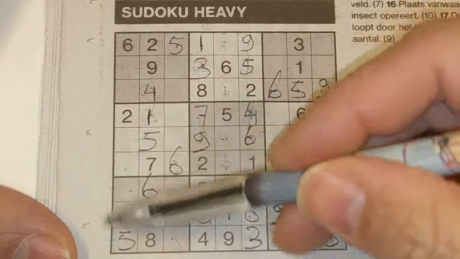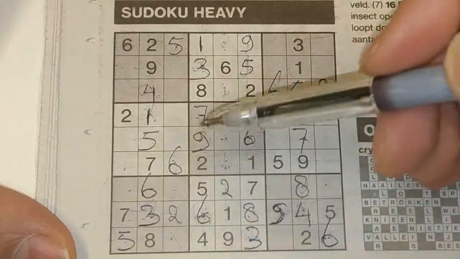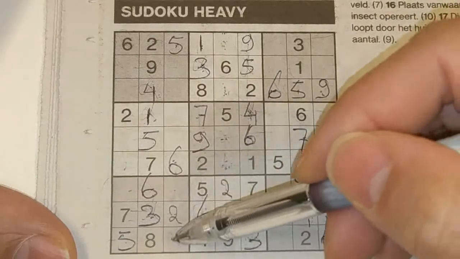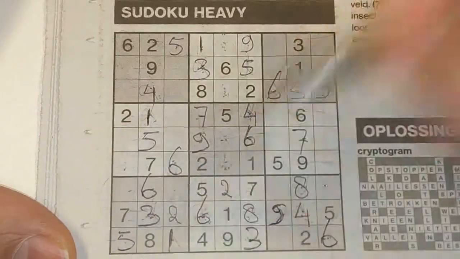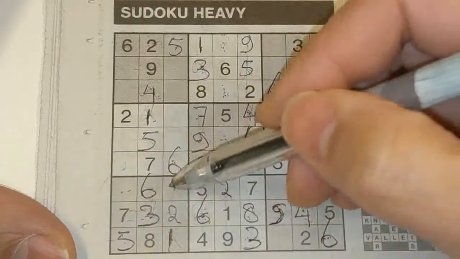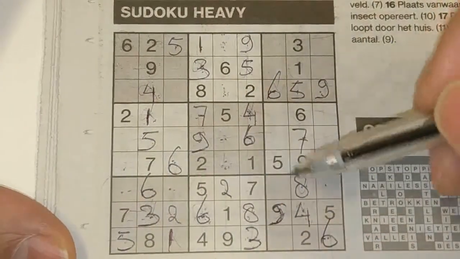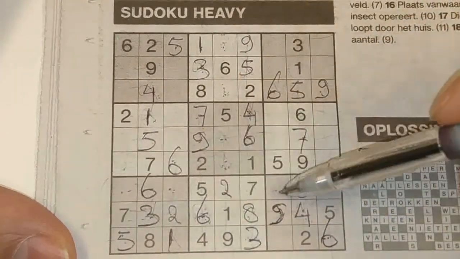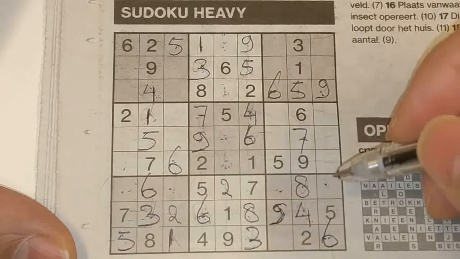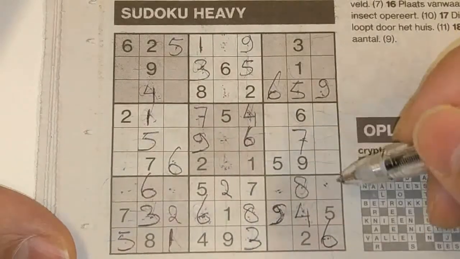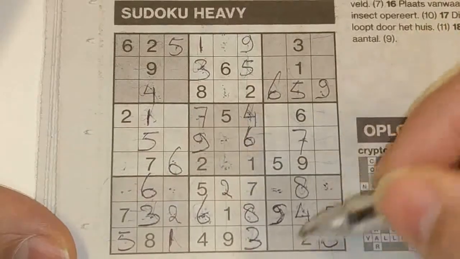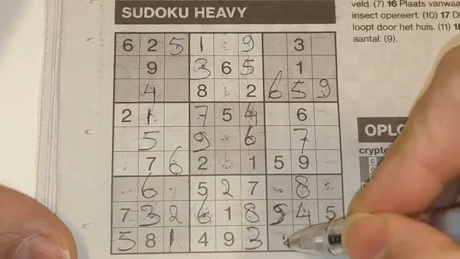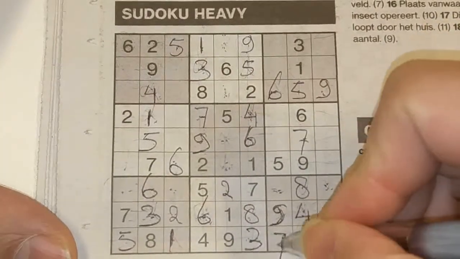3 missing numbers of this big square. The numbers are 1, 4, and 9. I see here 4 and 9. That means this must be a 1. 4 and 9, 4 and 9. That means these two numbers in this row, 4 and 9, 1 and 3. I cannot fill this yet. 1 and 3. That means this empty box of the last row has to be a 7.